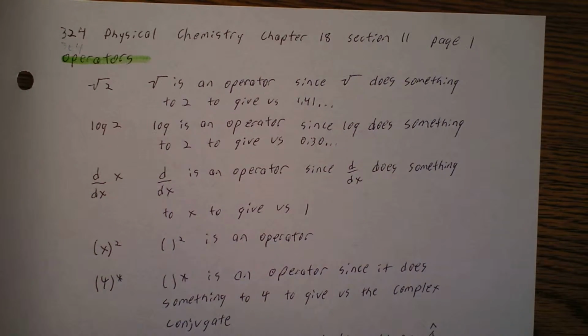Continuing physical chemistry, chapter 18. Now we're in section 11. We're going to talk about operators. Now here are some examples.